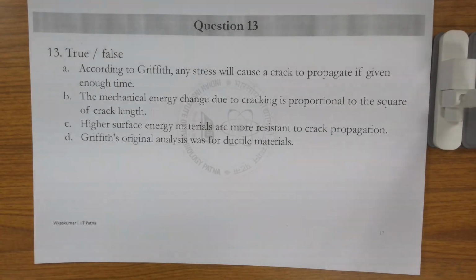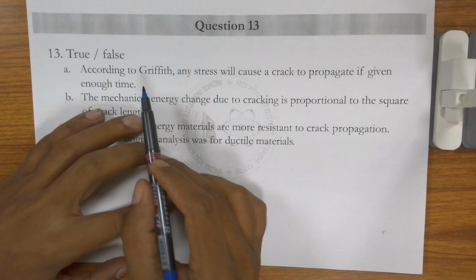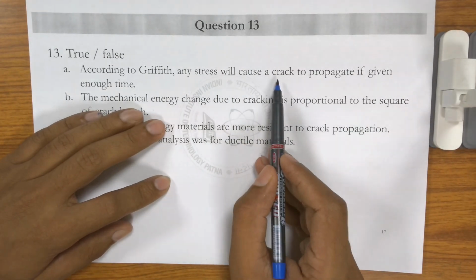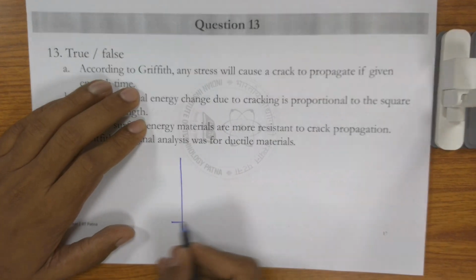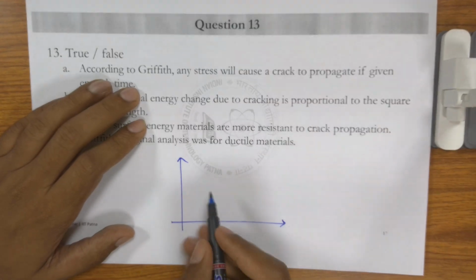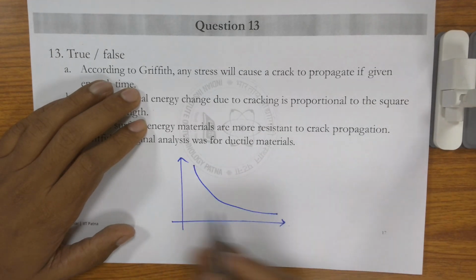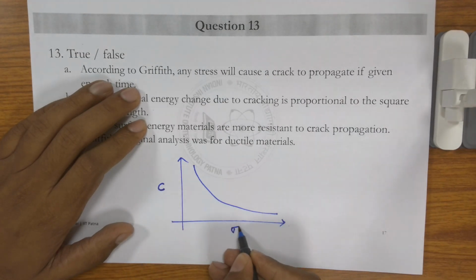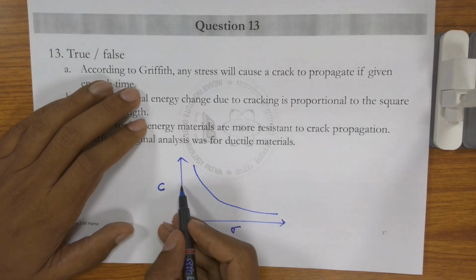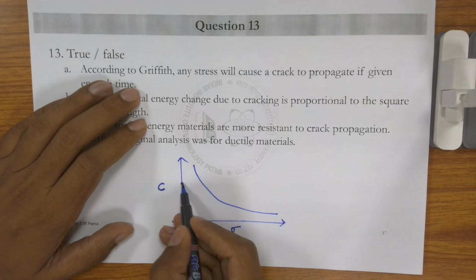According to Griffith, okay, let's do it one by one. According to Griffith, any stress will cause a crack to propagate if given enough time. We saw this is the crack length and this is the applied stress. Let us say my material has a crack length of about this value.